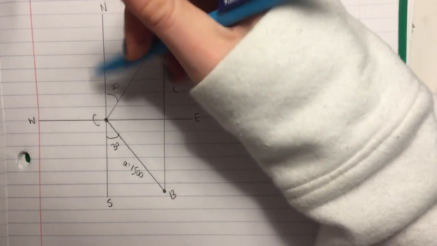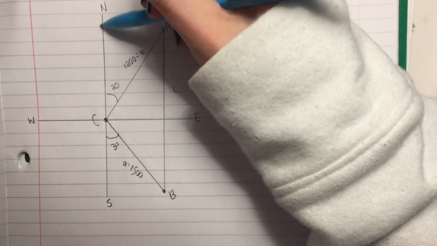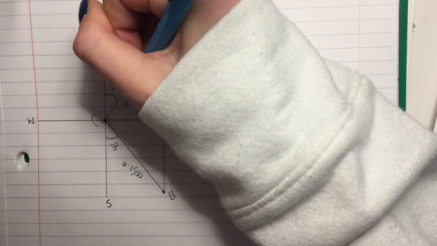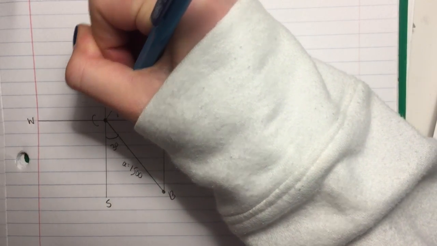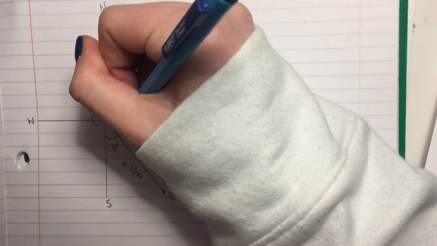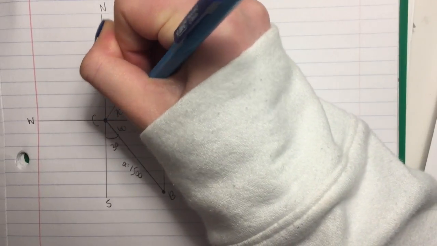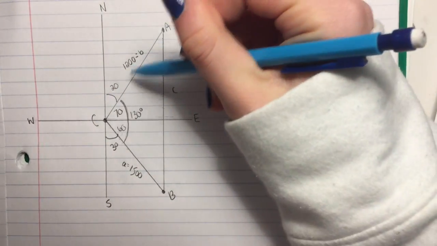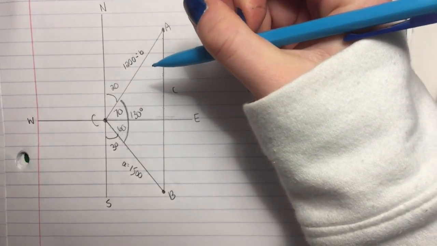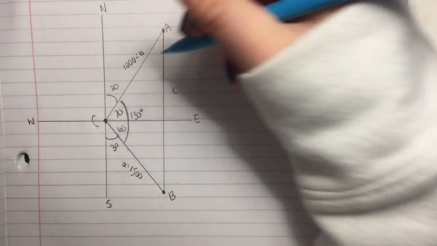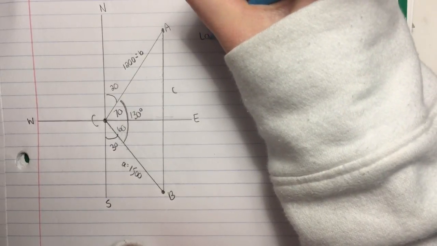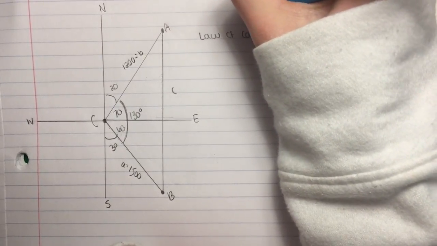So now we need to find this angle right here. We can use the complement of these two angles. So 90 minus 20 is 70, and 90 minus 30 is 60. So this entire angle right here is equal to 130 degrees. Now we have a side angle side triangle. And when we have a side angle side in a triangle, we can use the law of cosines to solve it.